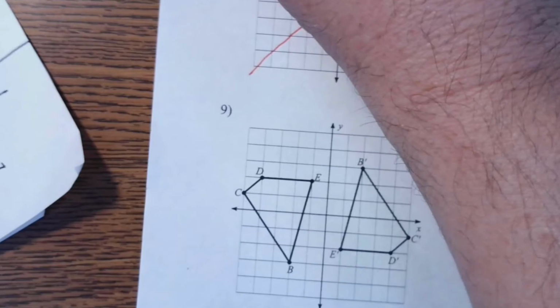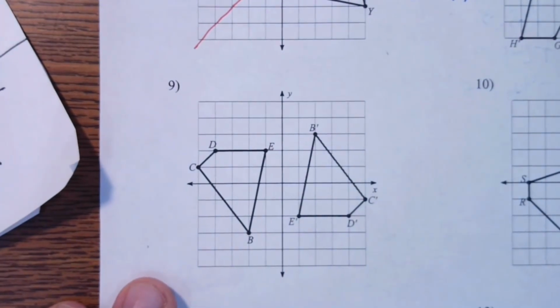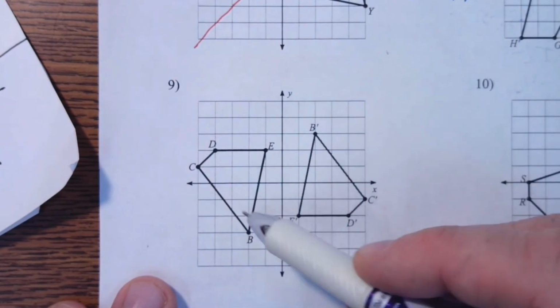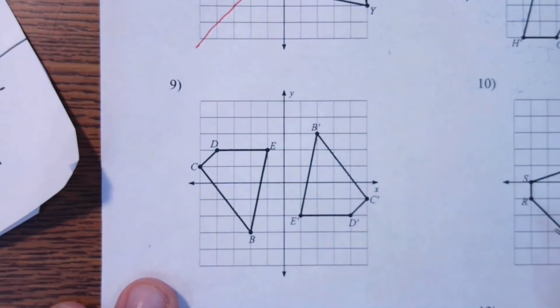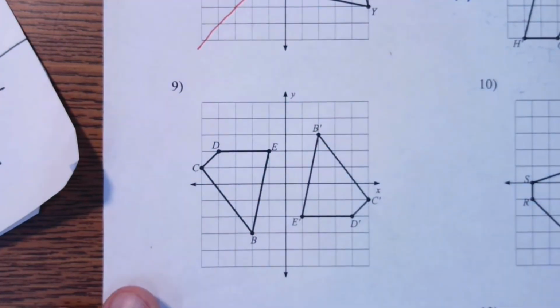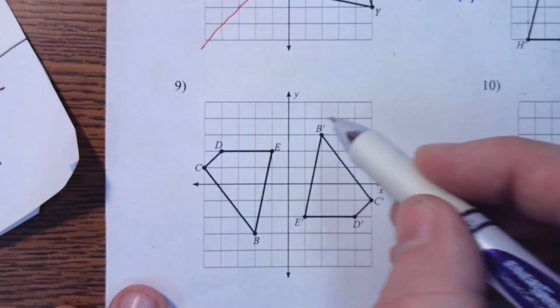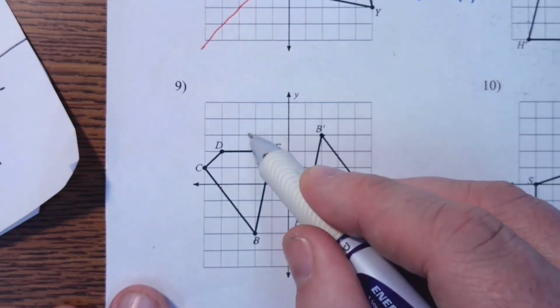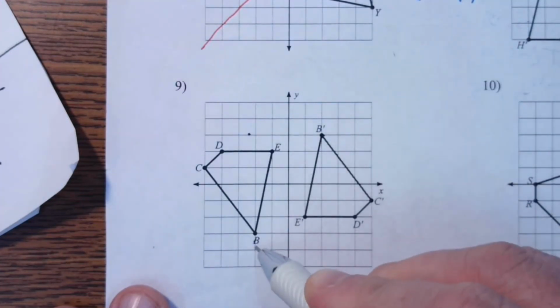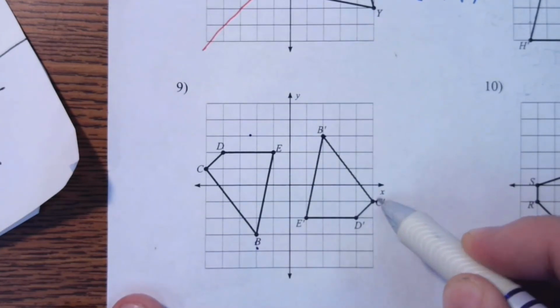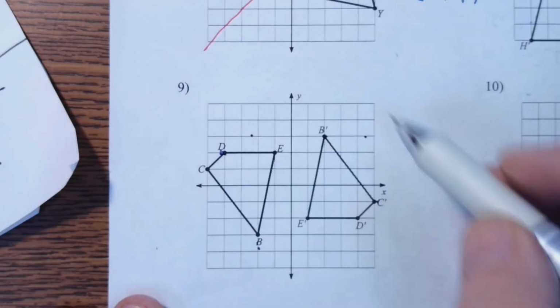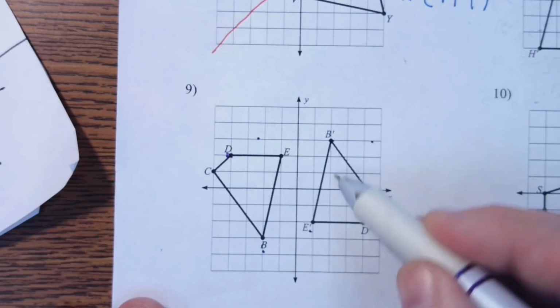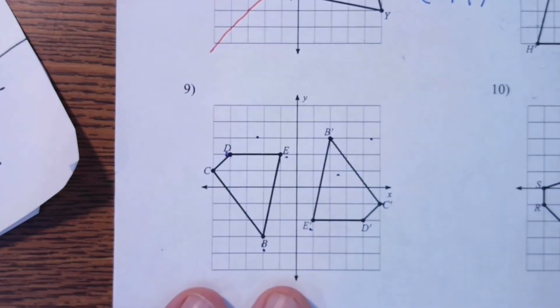What do we think? If it were a mirror image, both these pointy bits would be the same direction, right? If it's a translation, I'd be sliding the shape without rotating it. So it's got to be a rotation. Okay, so I look at B. B is in this quadrant, and now it's in this quadrant. So it went over 1, so that's 90 degrees. 2, that's 180 degrees. Let's test it out. C, 90 degrees, 180. E, 90, 180. You can also test it out with the formula again.